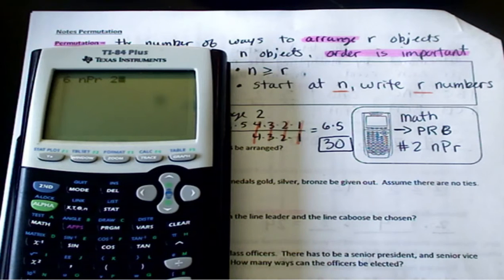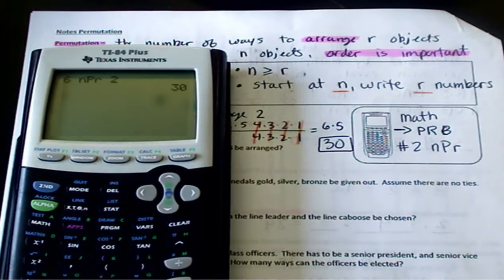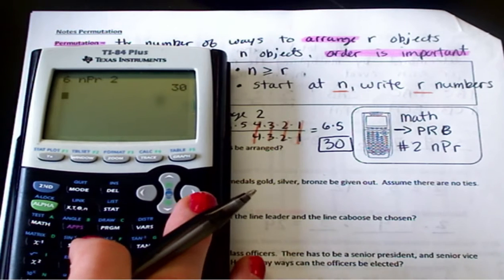But most of us, it's going to look like this. 30. What kind of work do you need to show? You should probably write 6P2 on your paper so I can see what you're using to count. Or you write 6 times 5 so I can see what you're doing to count. 30.